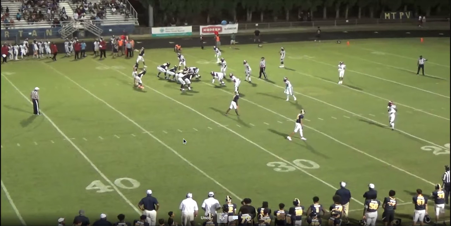So here we have a formation that has two receivers split out wide to our right. We're on the left hash mark. We have a wing back or an H-back attached to help us secure the edge. We have a running back that's also going to sprint out and help us secure the edge. Quarterback is going to sprint out to the right.